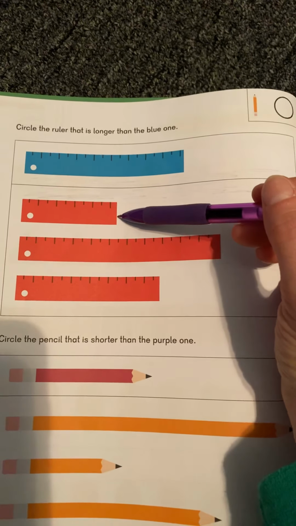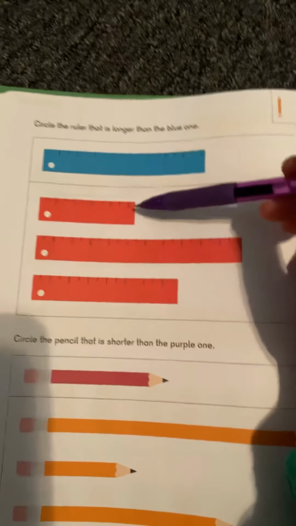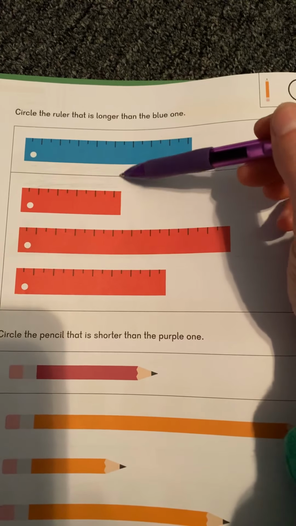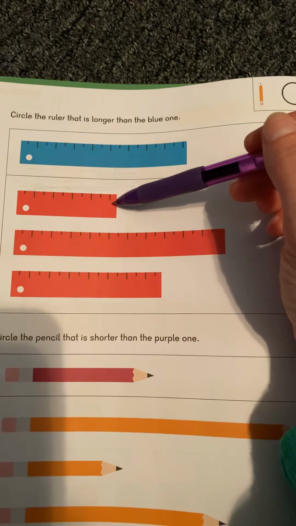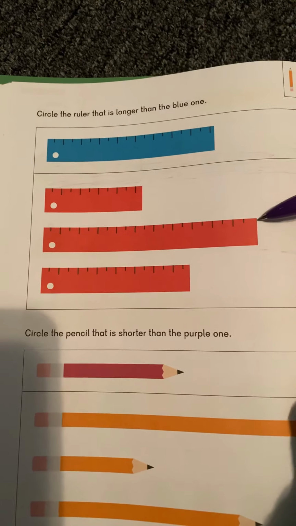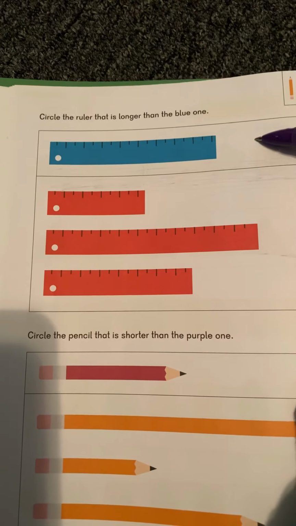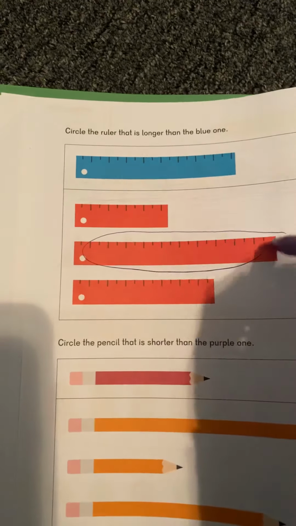Is this longer than the blue one? You can draw an imaginary line. Is that longer? Nope, so it's not that one. How about this red one? Is this red one longer than the blue one? It is. So we're going to circle that one.